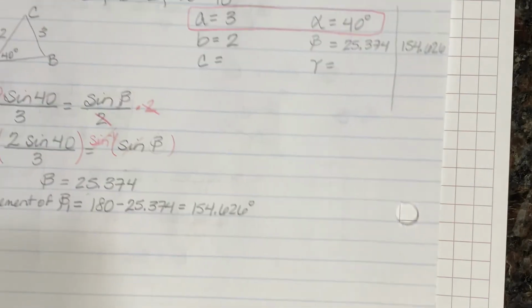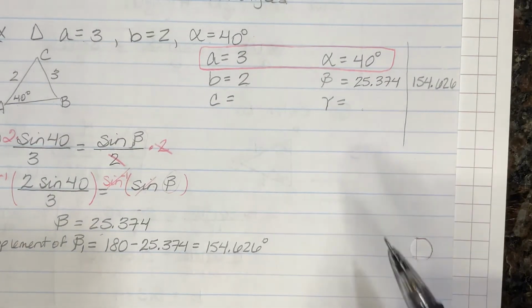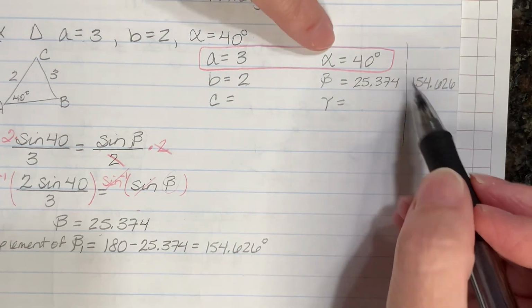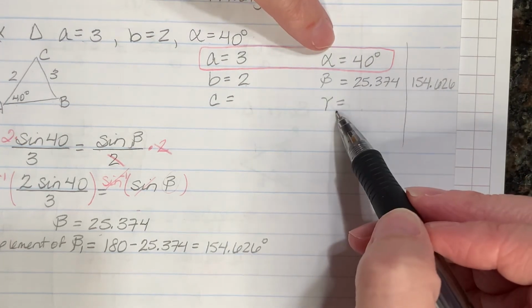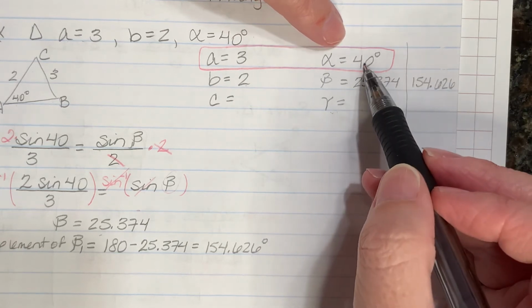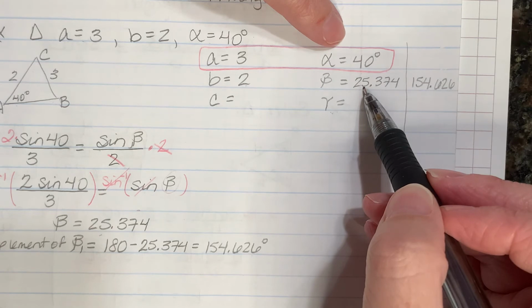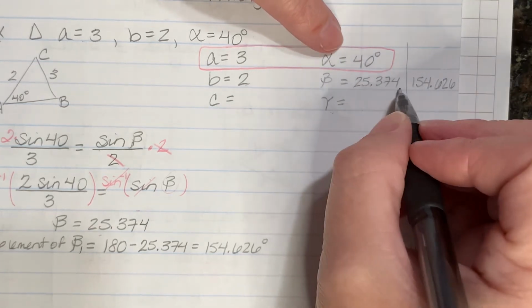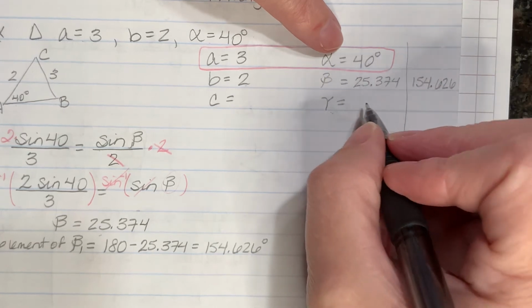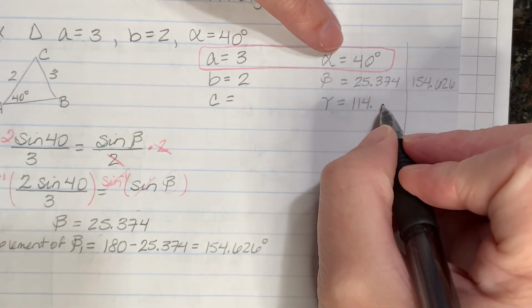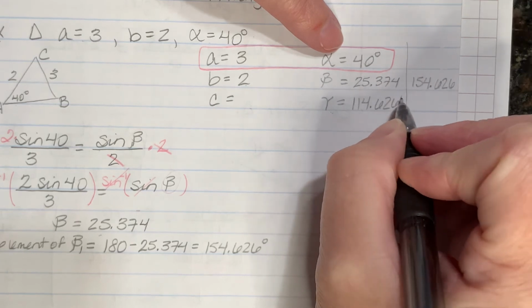Now here's how we know. If I determine the supplement is 154, can I even find the lambda for that? So here, 40 and 25.374, if I add these up, I'm going to get 65.374. Subtract from 180, and we're going to get 114.626.